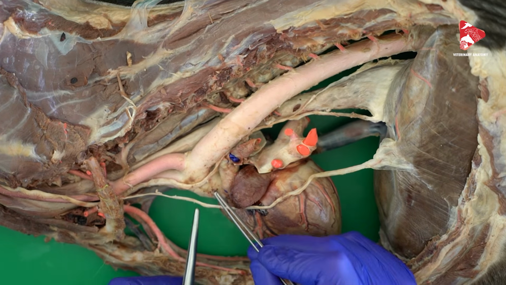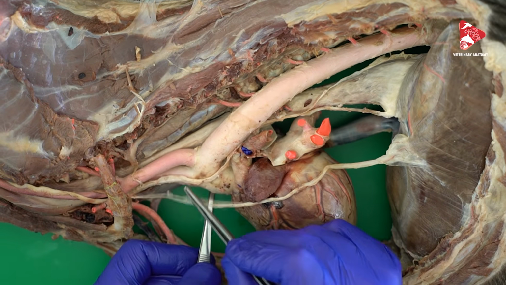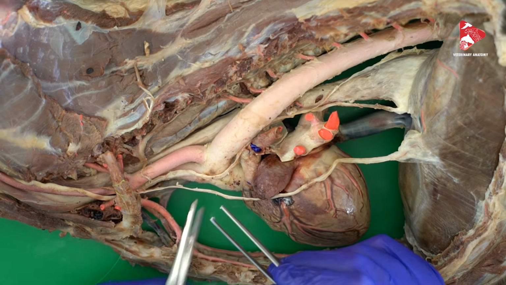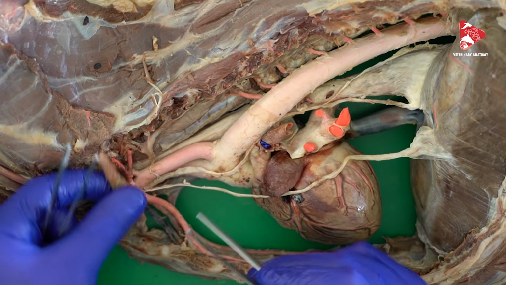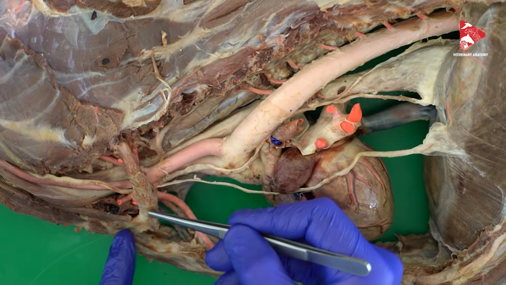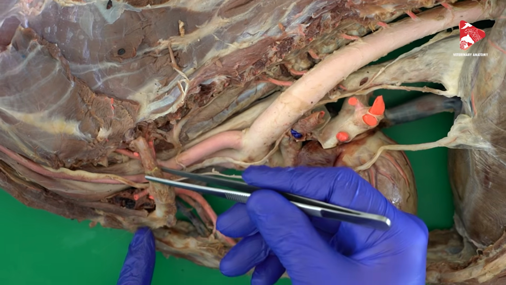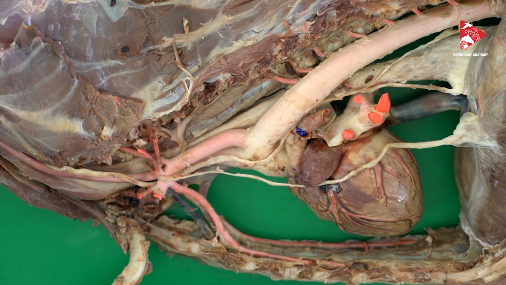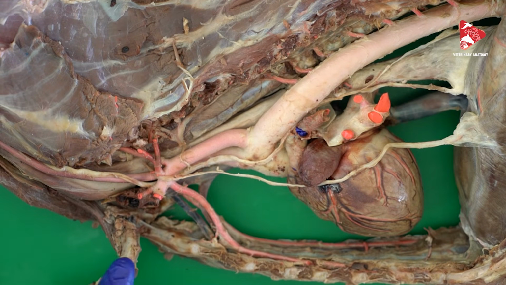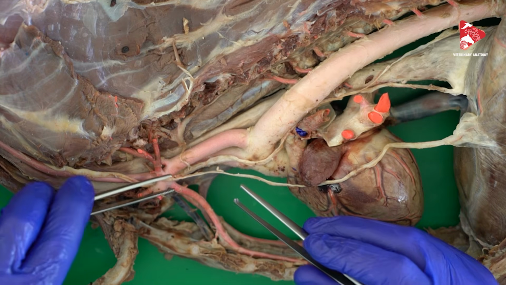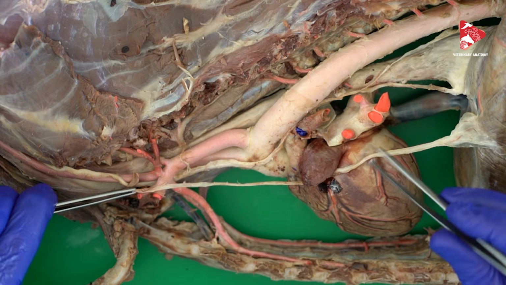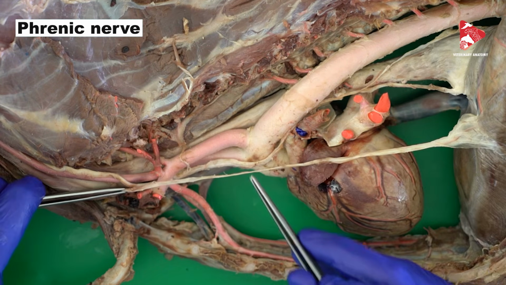Now let's move on and talk about the branches of the brachiocephalic trunk. This is the first rib, just for your orientation, if we want to see the final branches. So let's move it to the side like this. And now I will also move this nerve. Let me just tell you that this is the phrenic nerve.